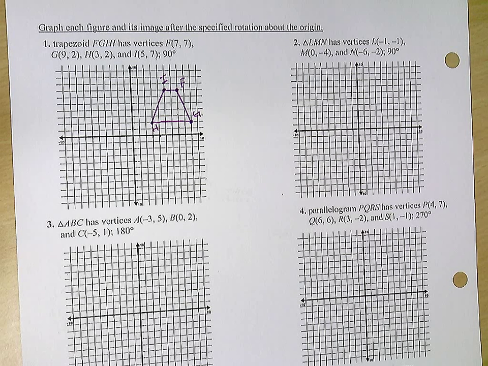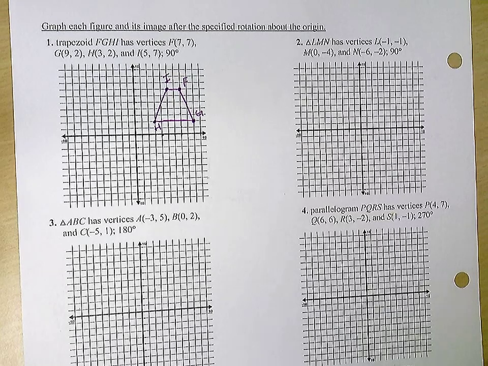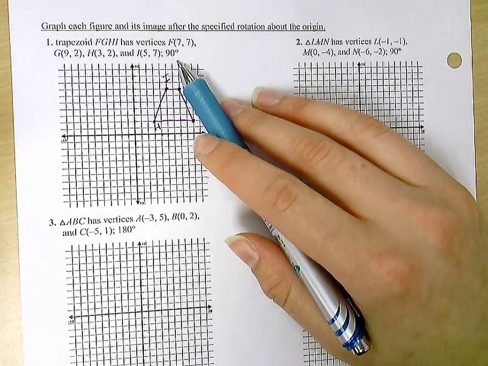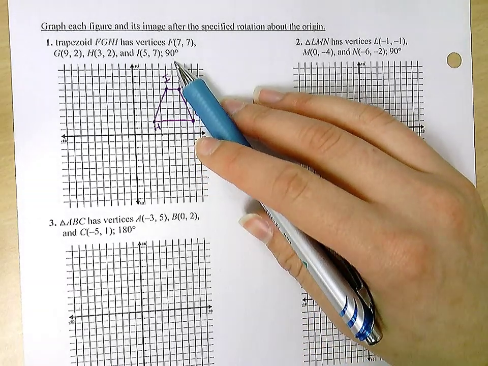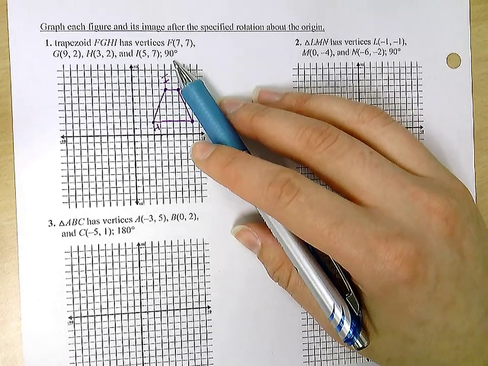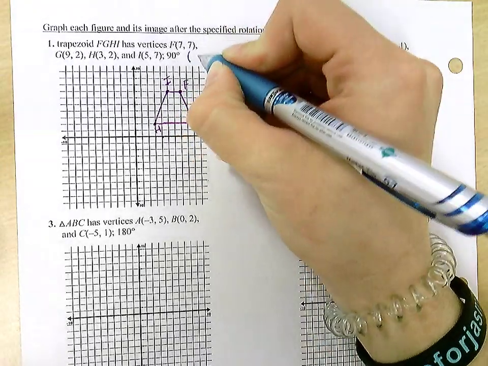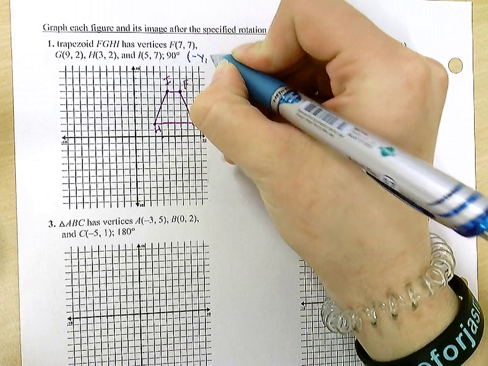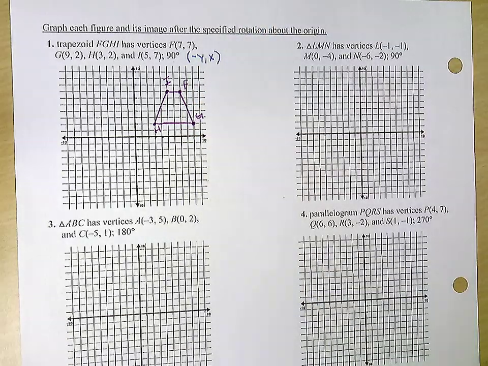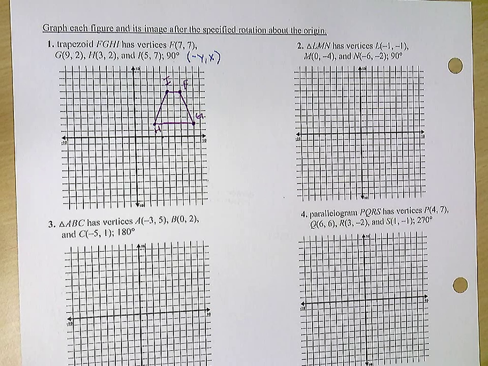So now that I have my pre-image, to find my image, I want my rule for rotating 90 degrees counterclockwise about the origin. That rule from the front is (opposite of y, x). So that's how I need to change each of my coordinates.